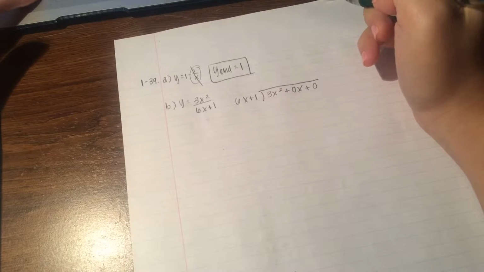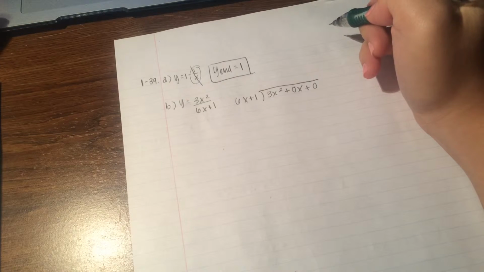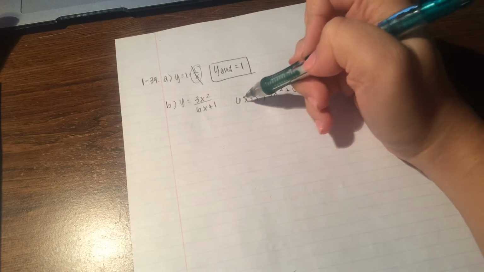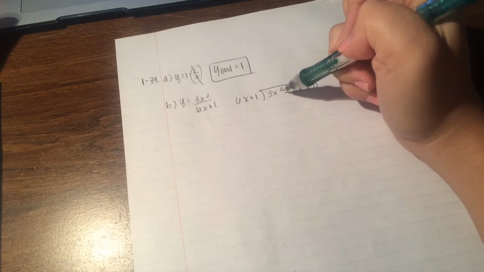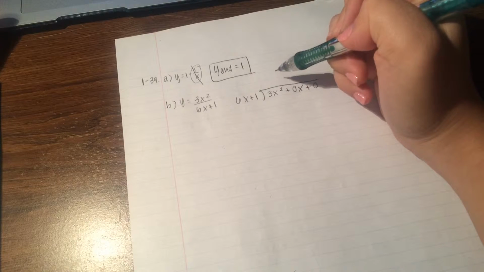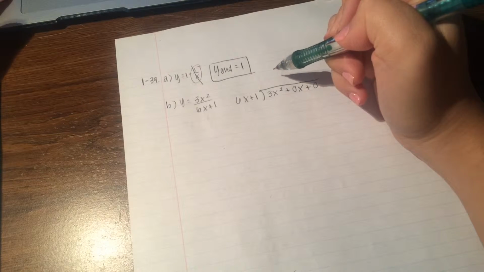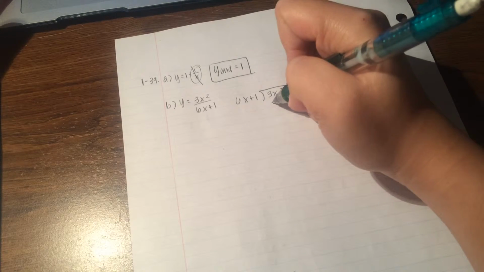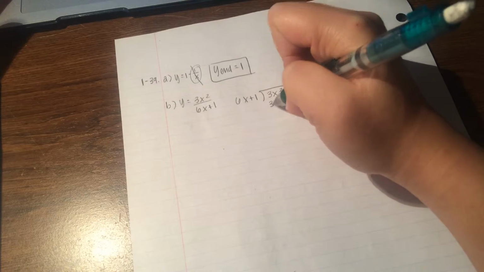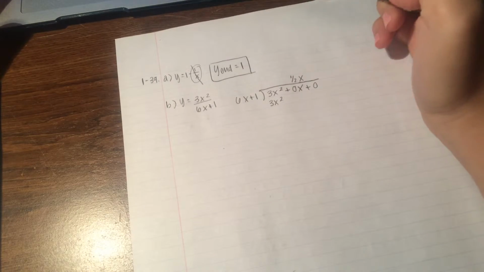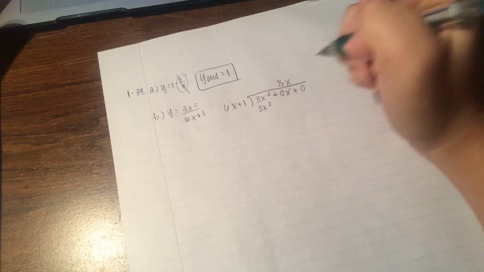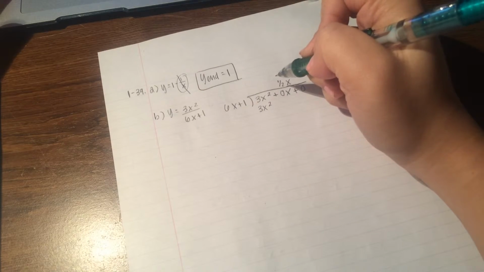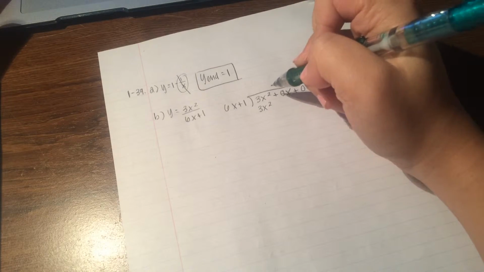To begin polynomial division, you have to determine what times 6x will equal 3x squared. So 6x times 1/2 x equals 3x squared. You can see that because 1/2 times 6 is 3, and x times x is x squared.